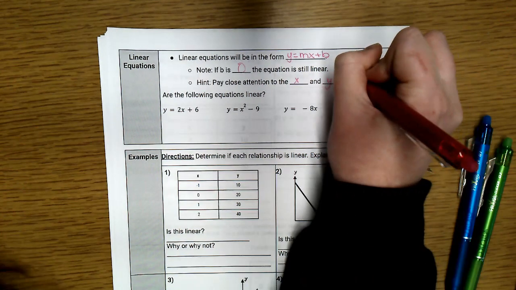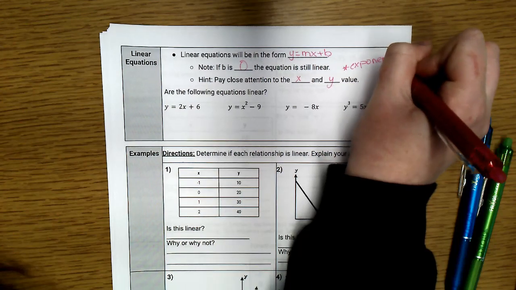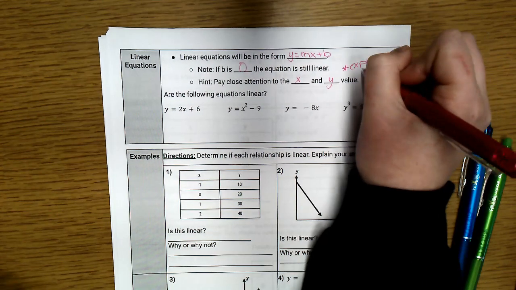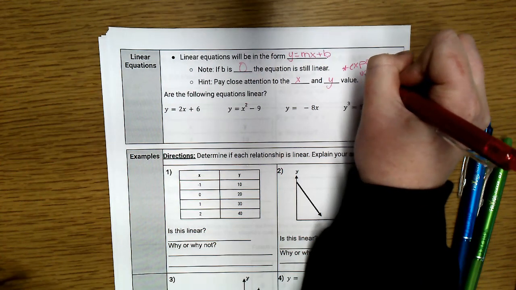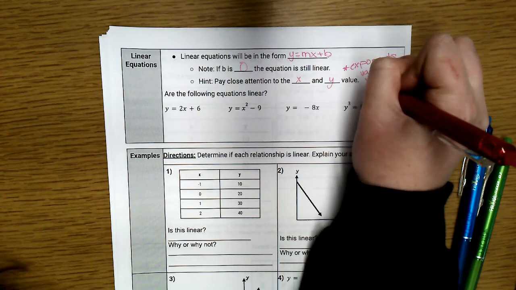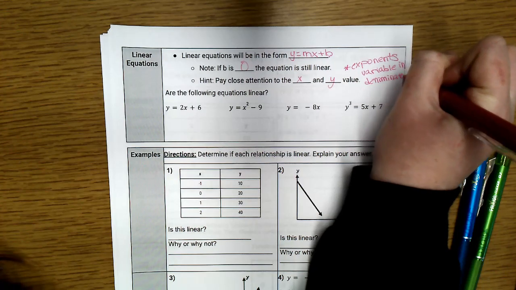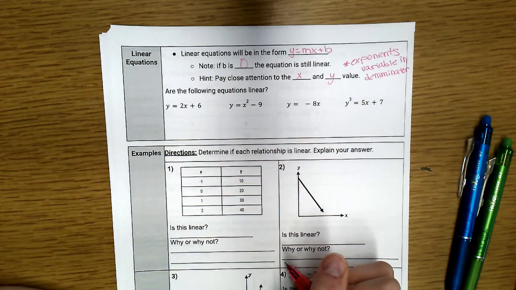For example, we're looking for exponents. We're looking for the variable in the denominator. Remember, that's the bottom of the fraction. That would make it not a function. Okay, so that's what we're looking for.